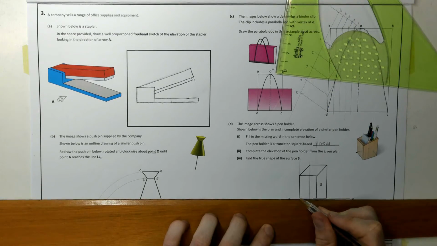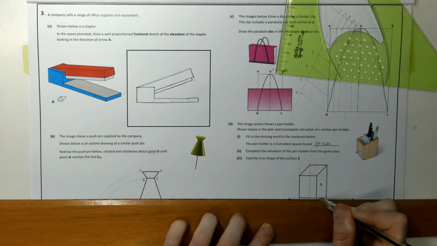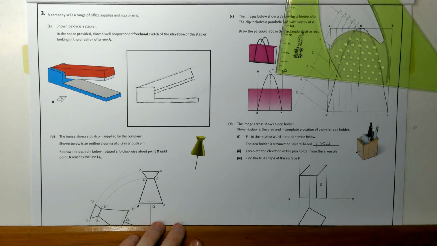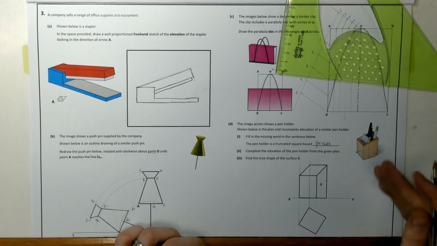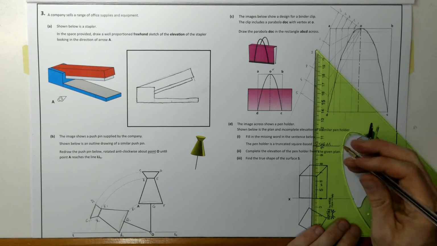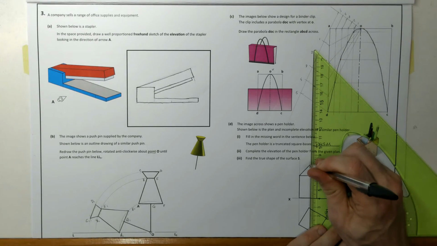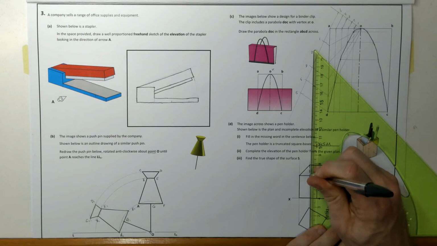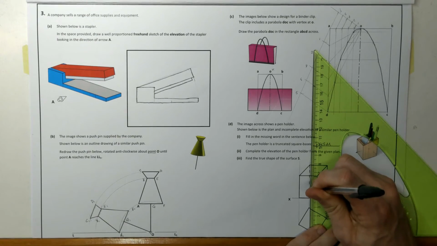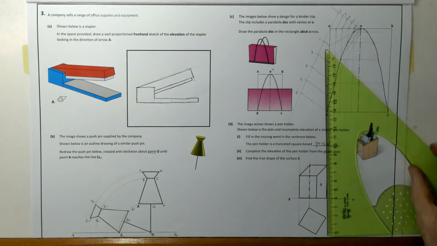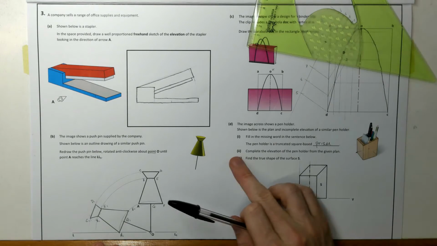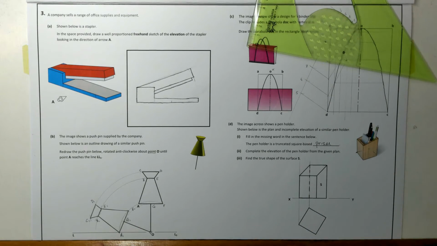And don't forget to have your heavy line for your base. You need to complete that line. Last bit then, ask yourself, is there any hidden detail? There is. At this back edge, I've got hidden detail. So a dashed line running down there, like so. So that's part 2 completed.